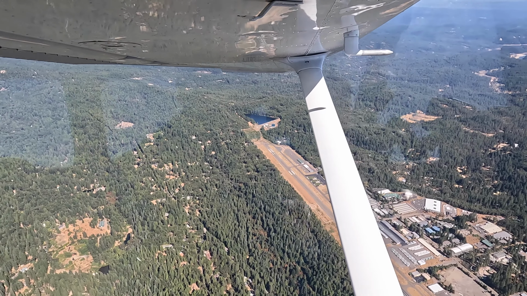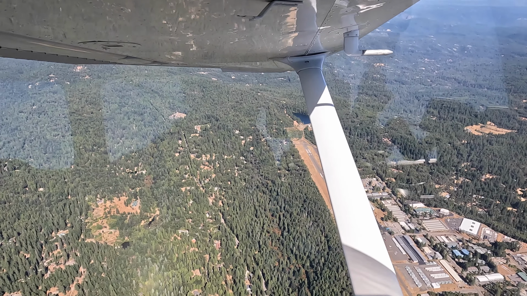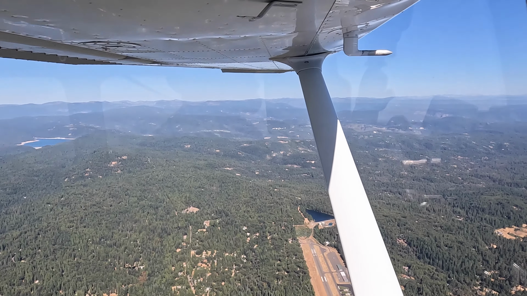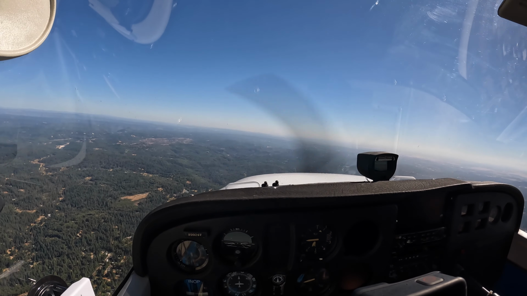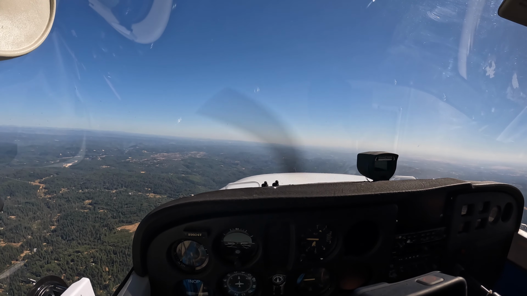Now, at this airport for runway 25, there is left traffic. All right, so we're flying toward the traffic pattern now. To get into the traffic pattern here, we need to go well into the traffic side. You know, the side of the airport the traffic pattern is on. In this case, that is to the south.